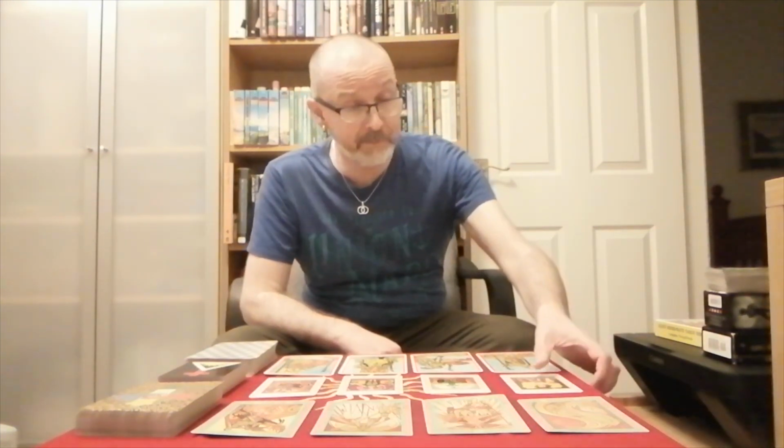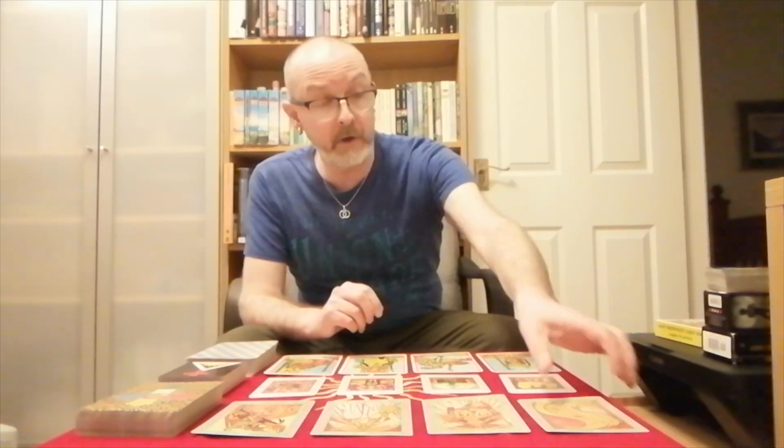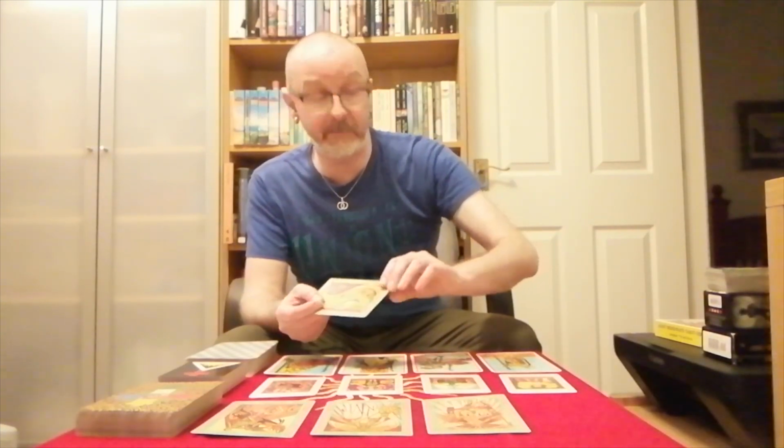The Golden Dawn and the Thoth Tarot made a departure from that. In the case of the page, rather than having a page in the Golden Dawn deck, you have a princess. It's the same in the Thoth Tarot. This figure is also depicted as a princess rather than a page.